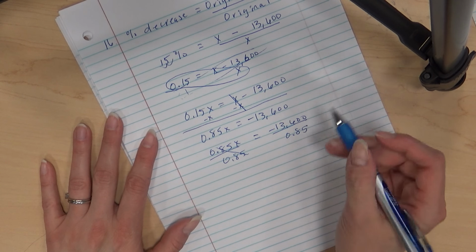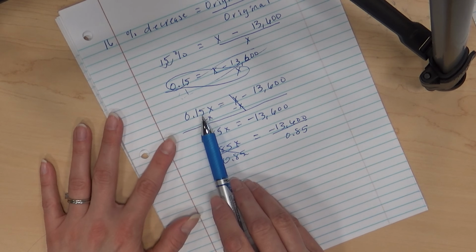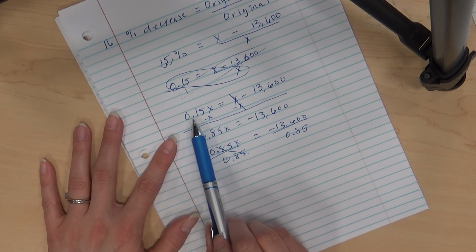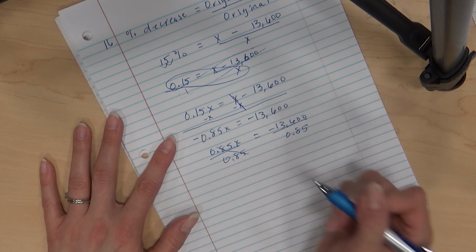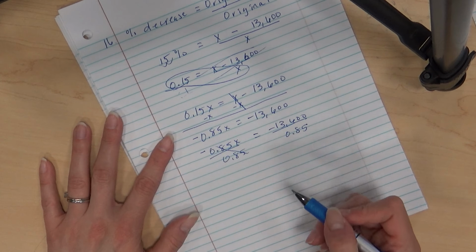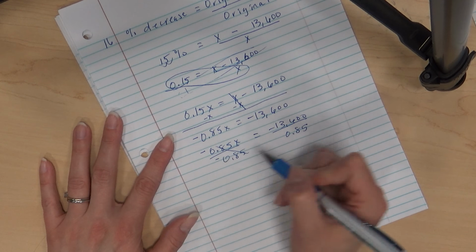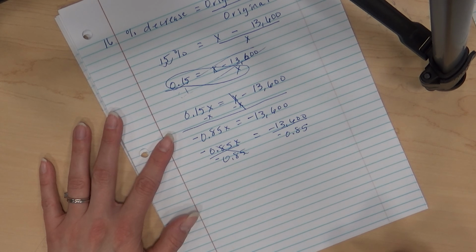And I made a mistake. Go back up a couple of lines. You may have noticed this. 0.15 minus 1 should be negative 0.85 here. So I should be dividing both sides by negative 0.85.